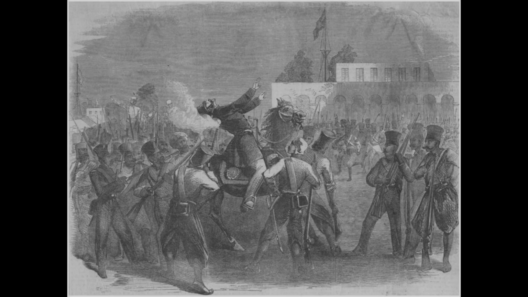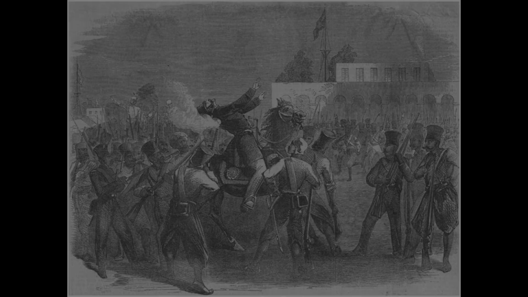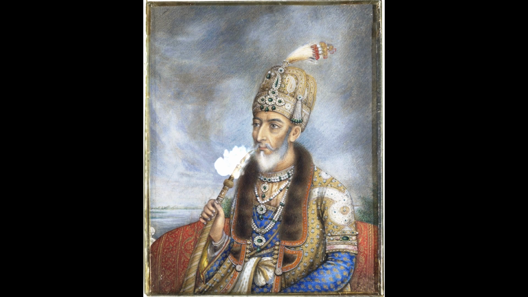Fighting raged through the night, and when the dust settled, a number of British civilian and military personnel had been killed. Once the fighting in Meerut had quieted, the sepoys marched 40 miles to Delhi, where the Mughal Emperor Bahadur Shah Zafar II lived in a largely ceremonial capacity.